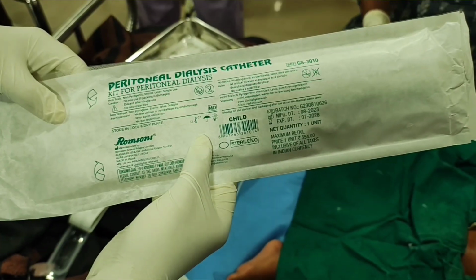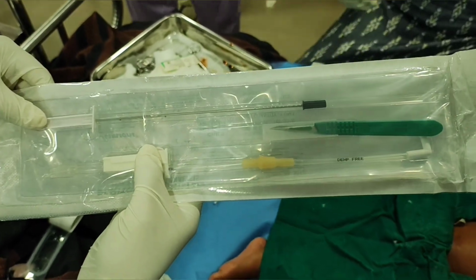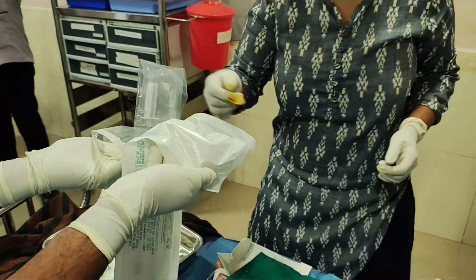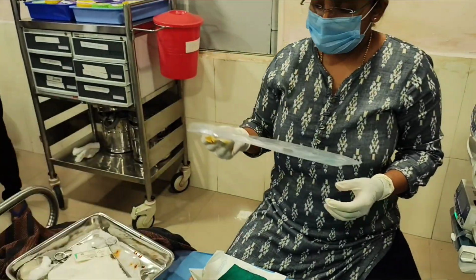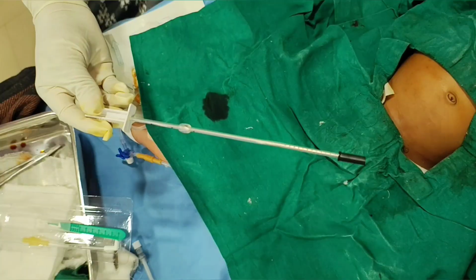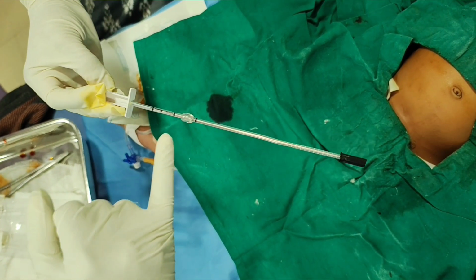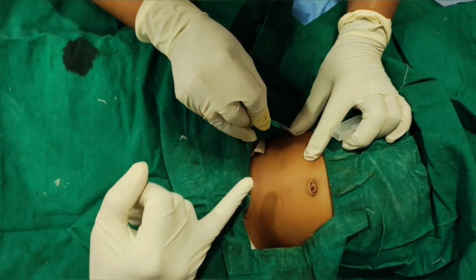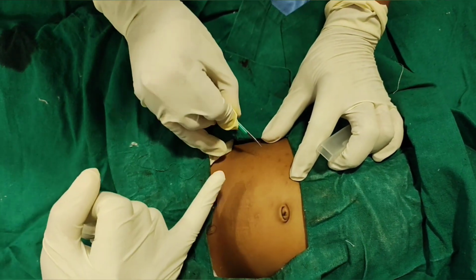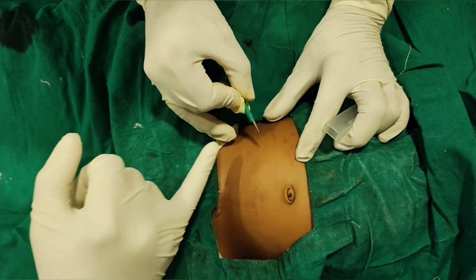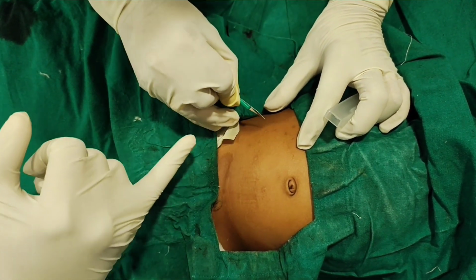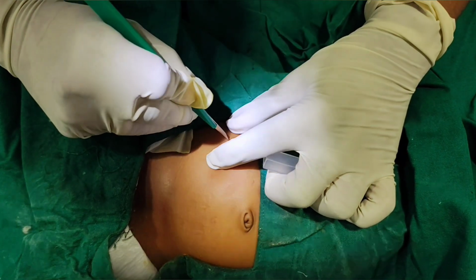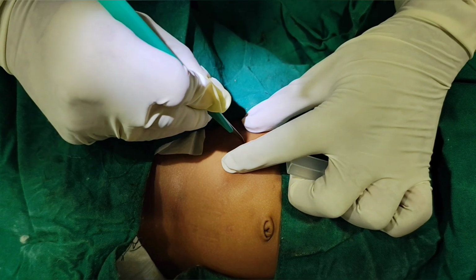Now we have to insert an appropriate size PD catheter. Is it trocar with PD catheter with a single bulb? Okay. Now for the insertion of the PD catheter, we need to take a skin incision, that is the paramedian approach, at the junction of the upper 1/3 and lower 2/3 of the right or left spino-umbilical line.